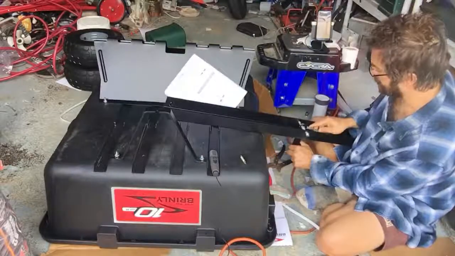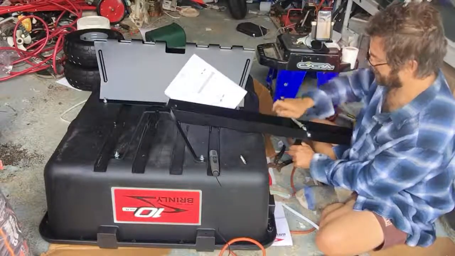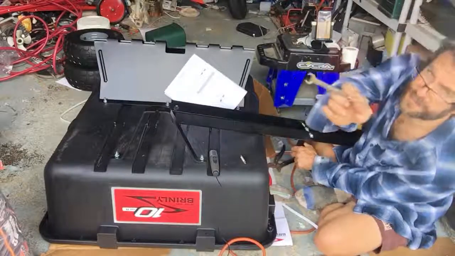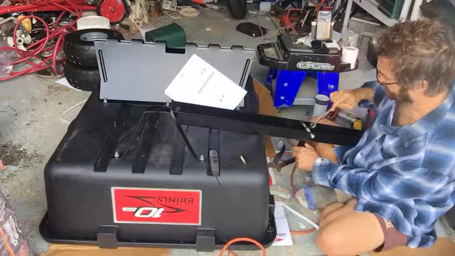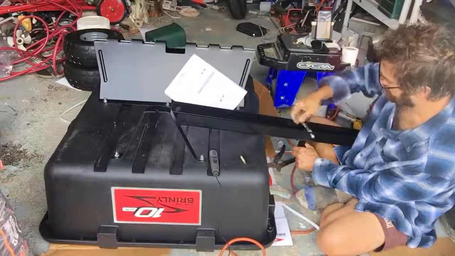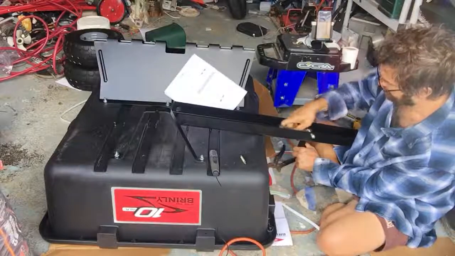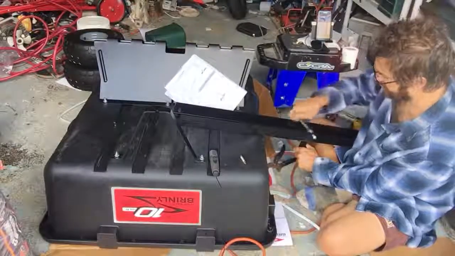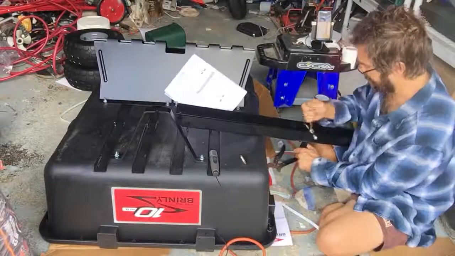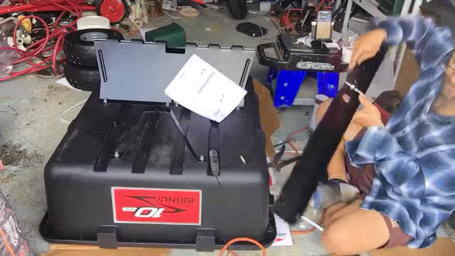I'm using a slip wrench to tighten this. So I'm taking this, it's angled. You can use a regular wrench, and I'm putting it over the bolt, and then sliding it over the nut, and tightening it onto the actual foot lever itself, so it's tight. There you have it.